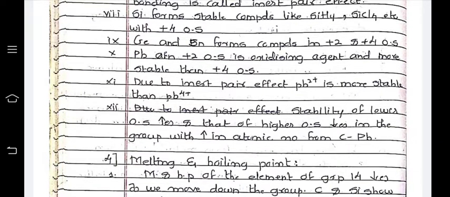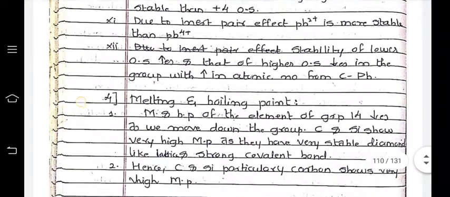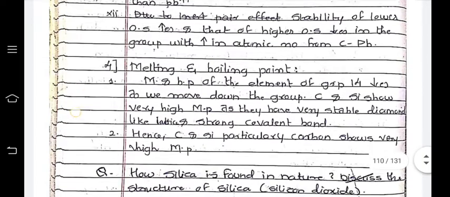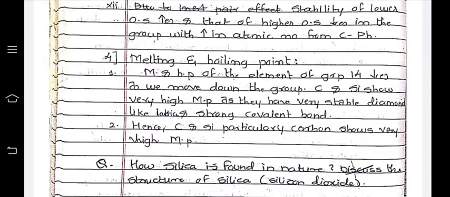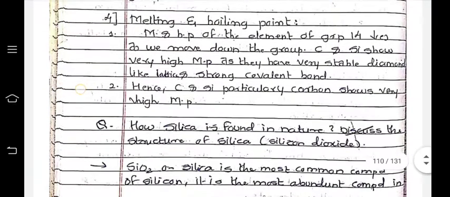Silicon forms stable compounds like SiH4, SiCl4 etc. with the plus 4 oxidation state. Germanium and tin form compounds in the plus 2 and plus 4 oxidation states. Pb in the plus 4 state is an oxidizing agent, and the plus 2 state is more stable than the plus 4 state. Due to the inert pair effect, Pb2+ is more stable than Pb4+. The stability of the lower oxidation state increases and that of the higher oxidation state decreases down the group, from carbon to lead.